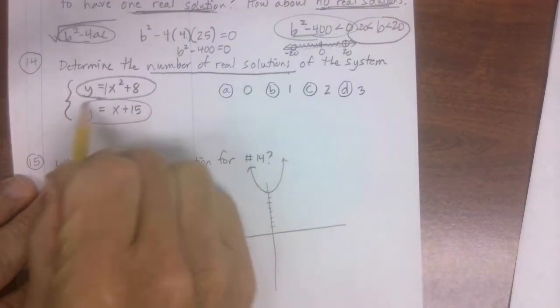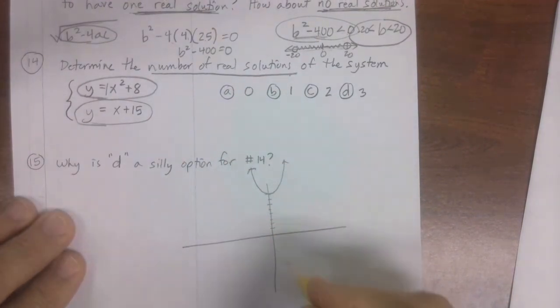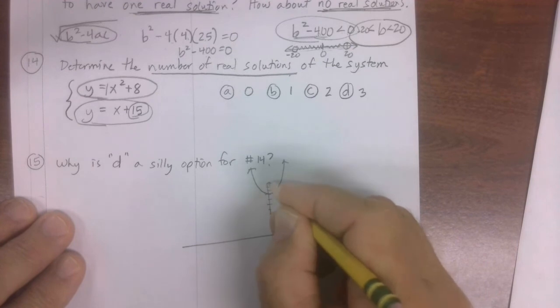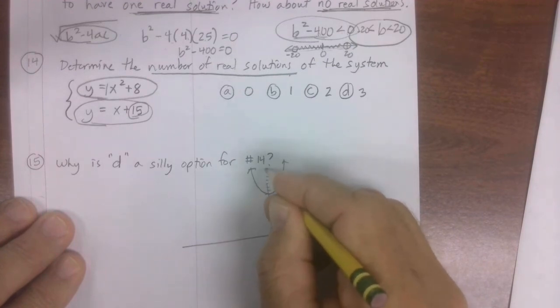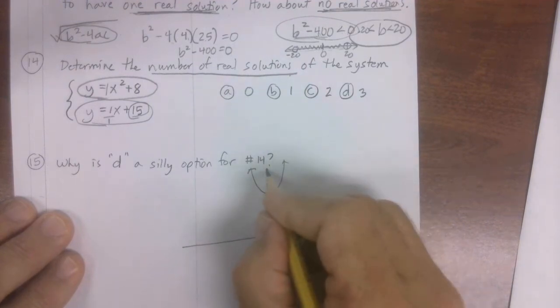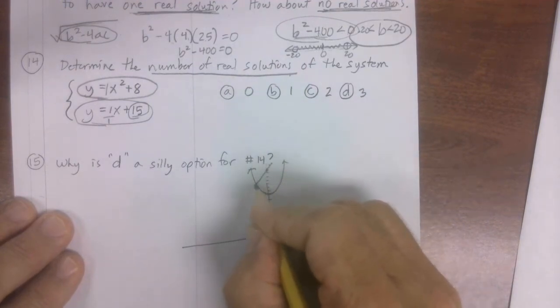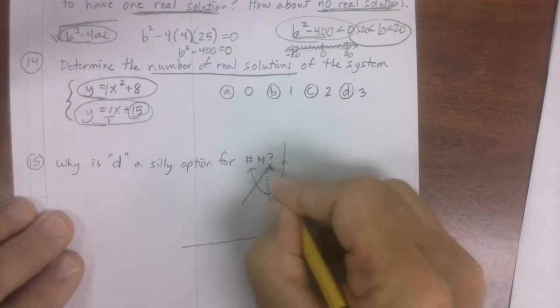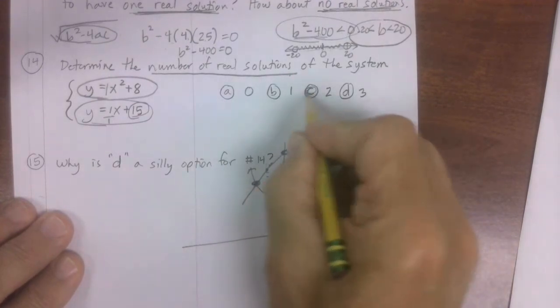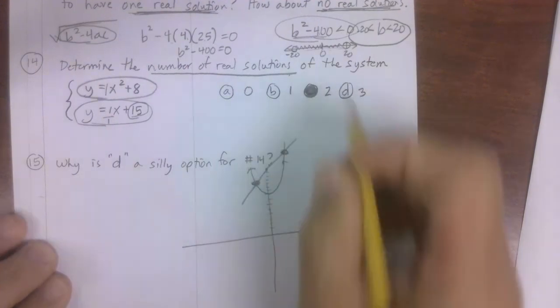And then this, y equals x plus 15. My y-intercept is 15, so 8, 9, 10, 11, 12, 13, 14, 15. And if I use the slope, up 1, right 1, and I drew it in here, you could see if this continued and that continued, my drawing's not perfect, but I would have 2 solutions.